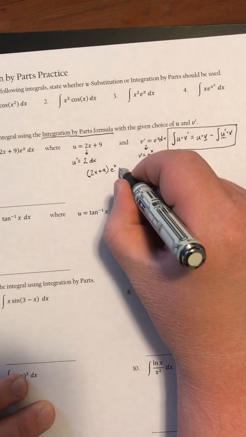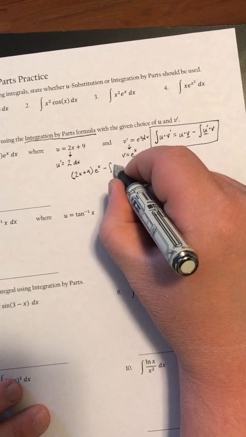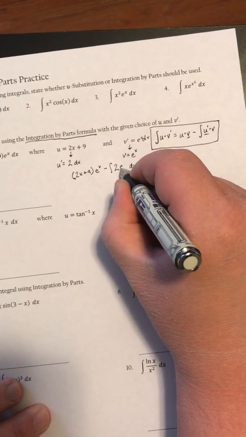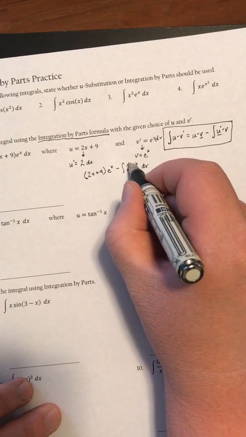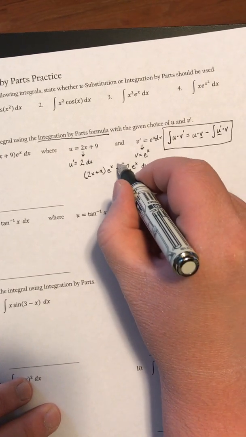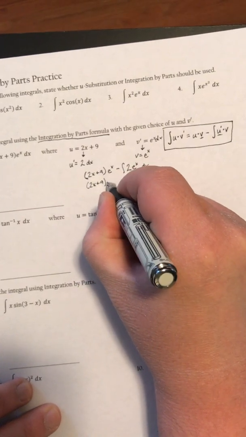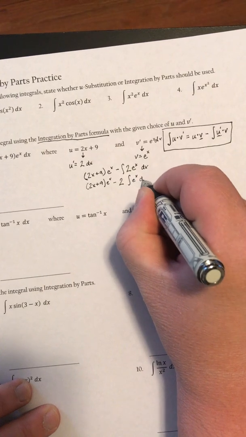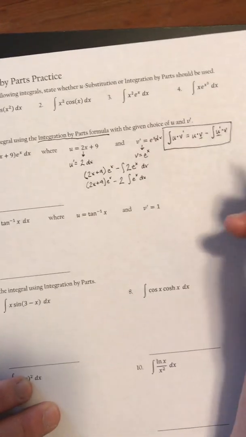Then I'm going to subtract this integral of u prime, which we wrote as 2 dx, times v, which is e to the x. All right, now that I've got that written down, hopefully you guys recognize this 2 that's inside this integral can come out. So I'm going to have (2x plus 9) e to the x minus 2 times the integral of e to the x dx. And we already talked about this earlier. The integral of e to the x dx is just e to the x.